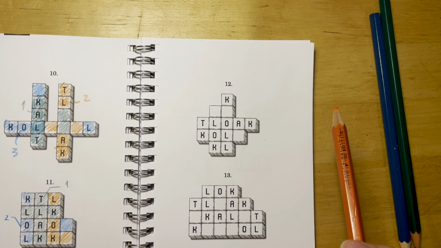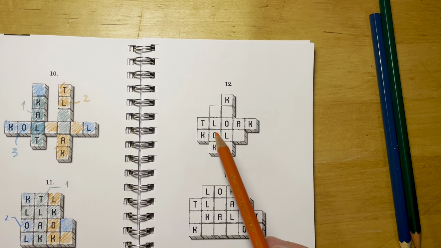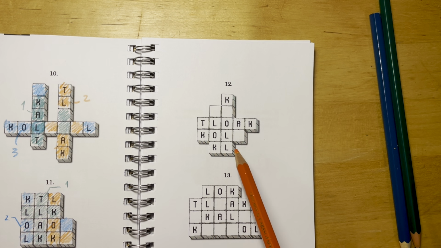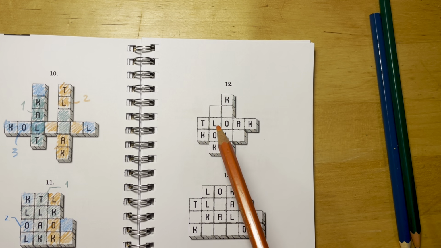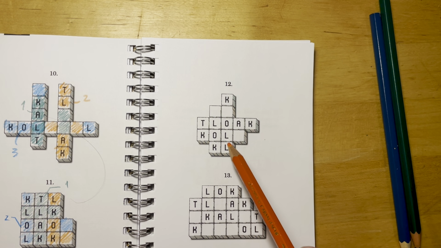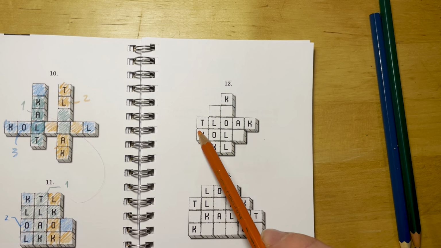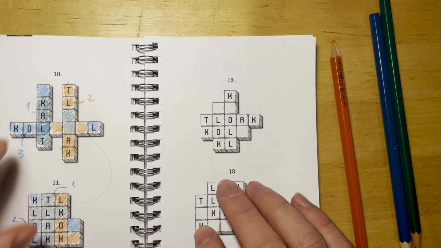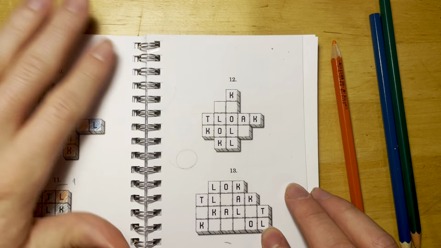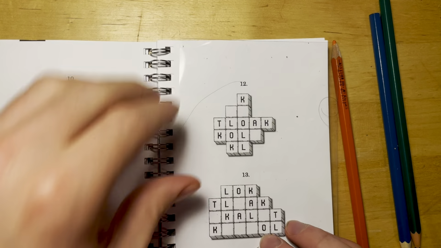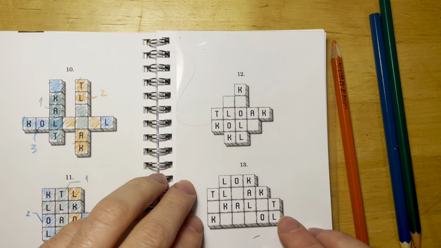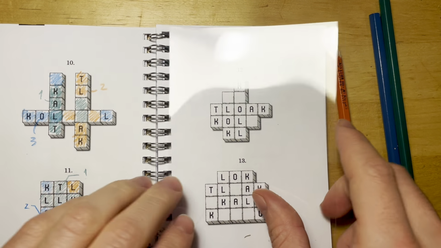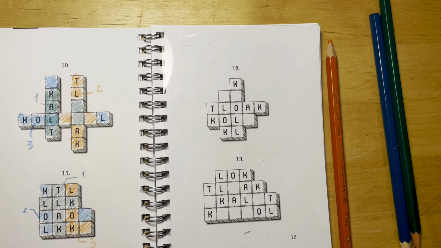Let's see. So here we cannot make it talak. Should I call it talak or talak? So we can only make this LOK or this LOK. Let's play a little bit. Actually, let's use our... sorry for that hair. Oh, so many hairs. Wow, okay. How many hairs are in here? And let's use one of these guys.